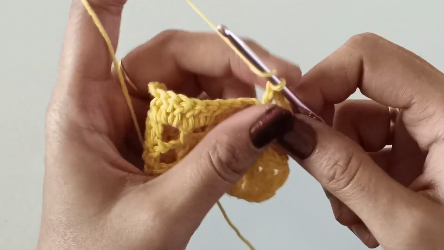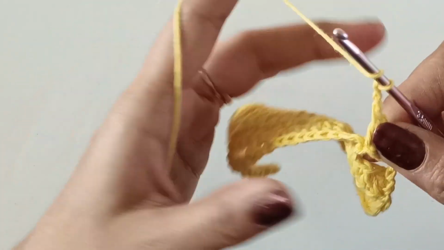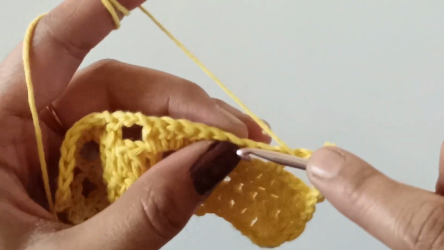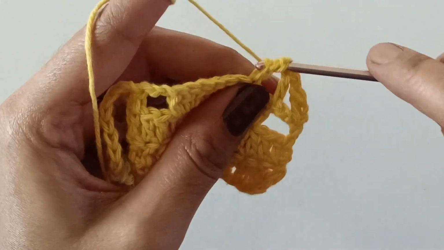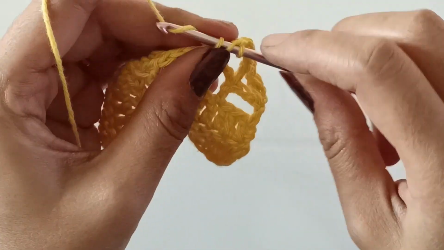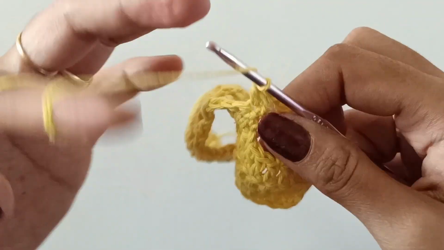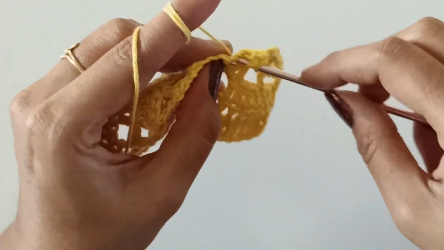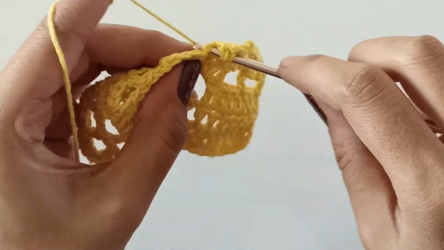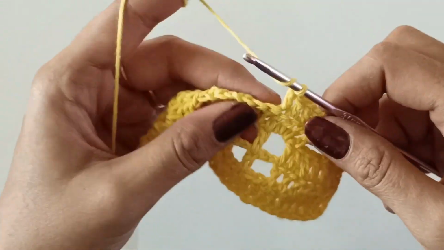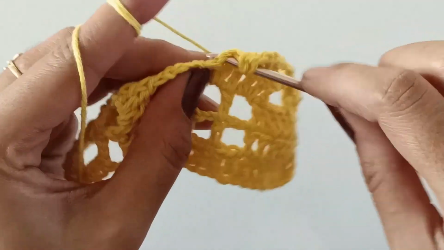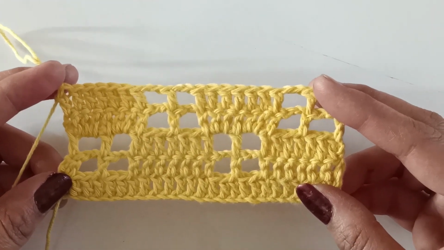Again, we'll be working 2 chains as we have done below, and moving into the next 7 stitches, work 1 double crochet each. So we'll be just following the sequence of the previous round. So continue with this till the end of the round. So here I have come to the end of the fifth round.